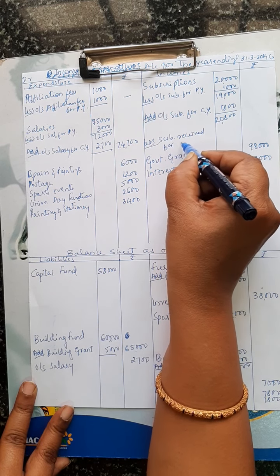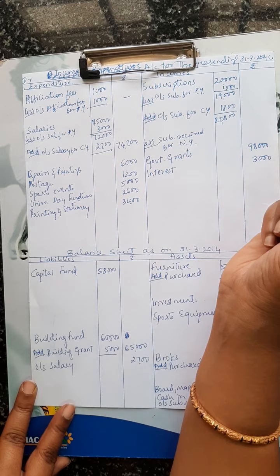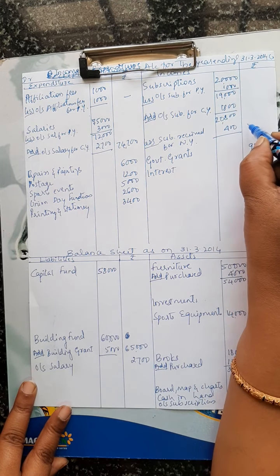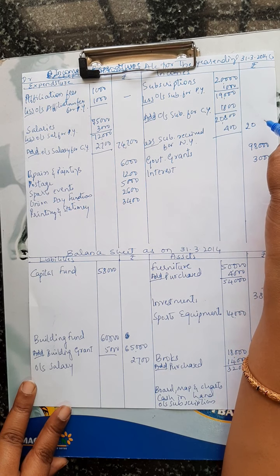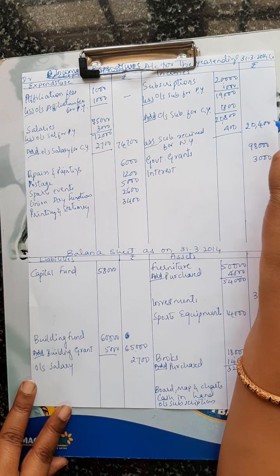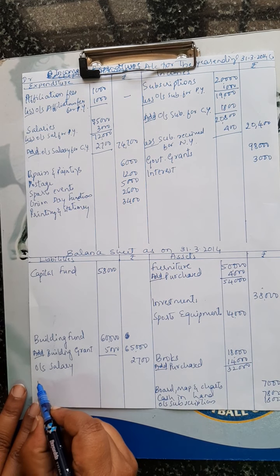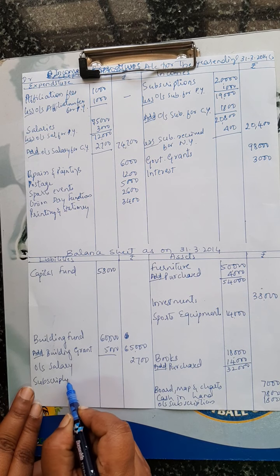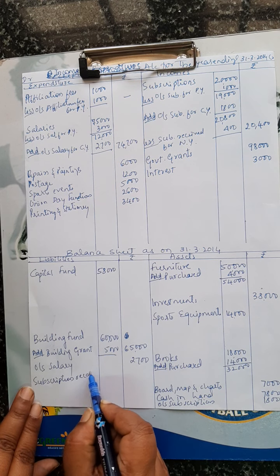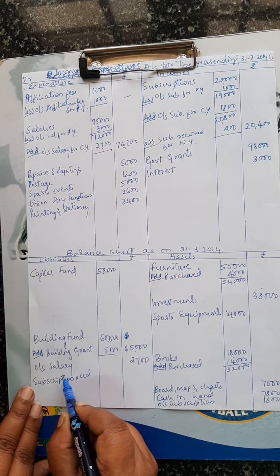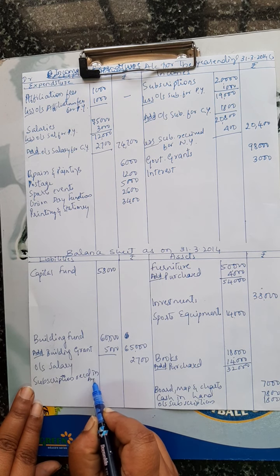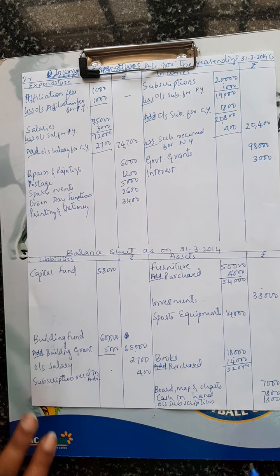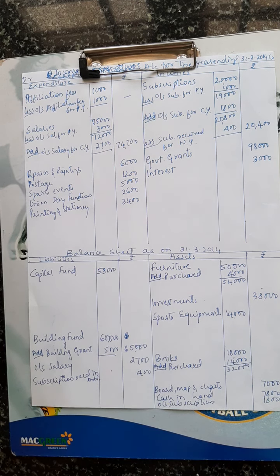for next year or received in advance, and the worth is 400. Deduct, we get 20,400, will be our final subscription. And here write subscription received in advance 400. This becomes a liability. Yes, next year advance received.